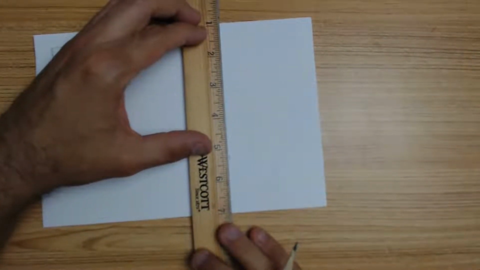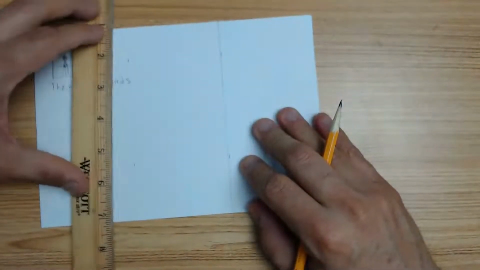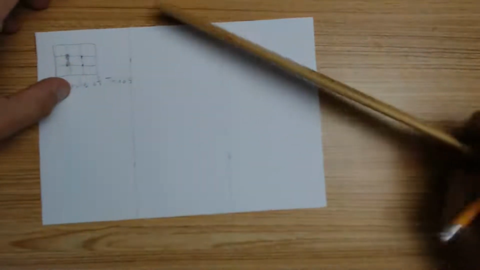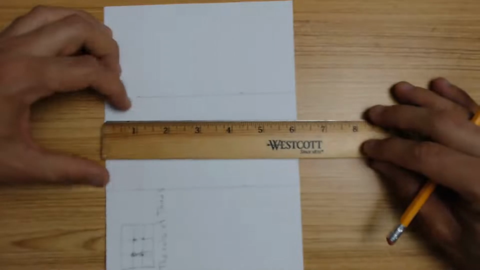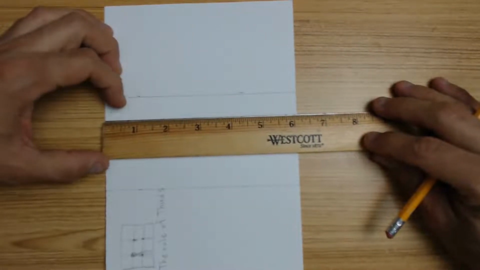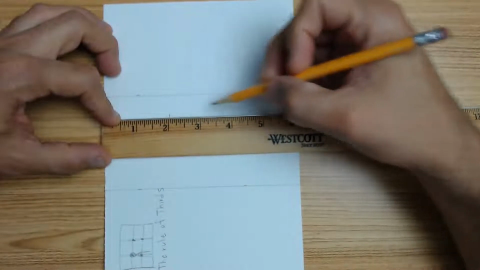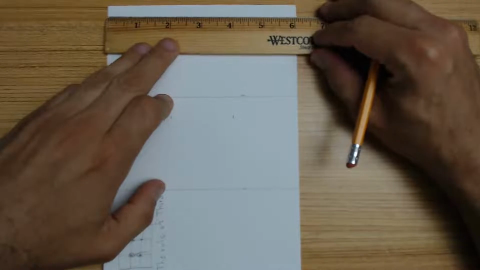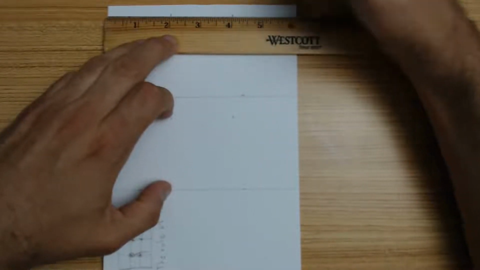So here we have the paper divided by 3 parts like this. And now we're going to divide it by 3 this way. And this is 6. So this is almost 6, but it's 6, so it's 2 and 4, 2 and 4.